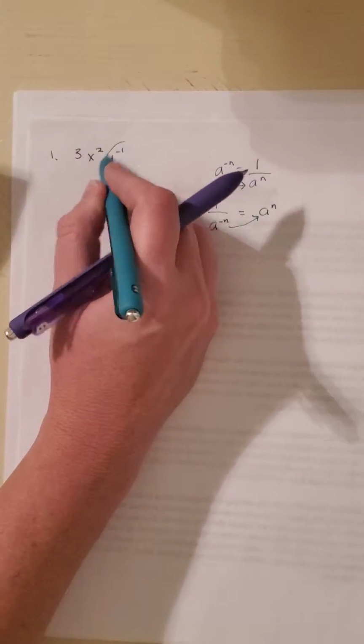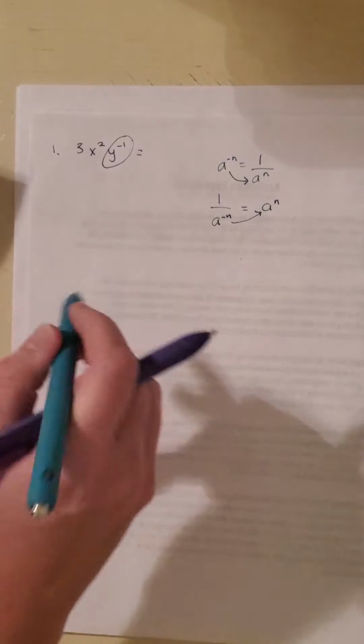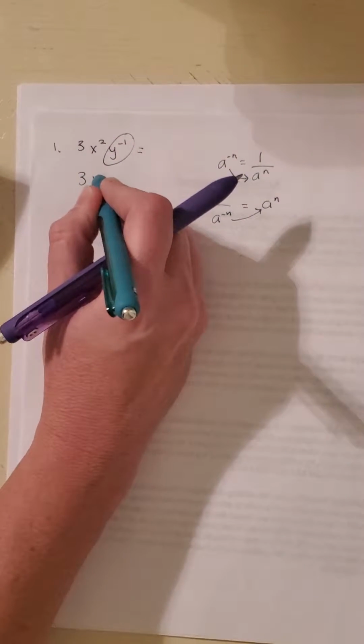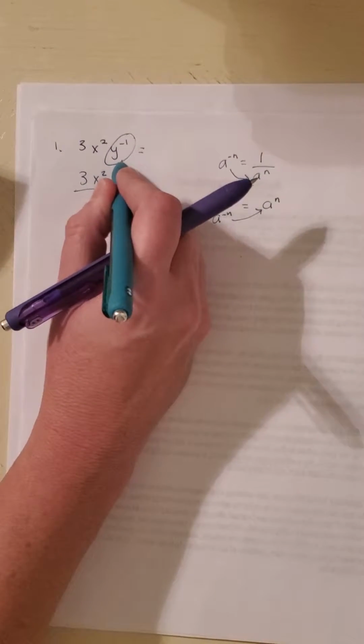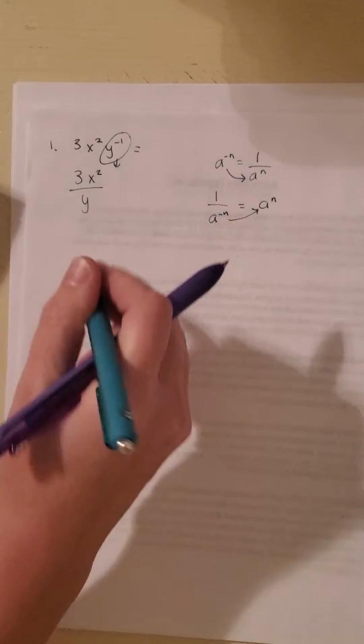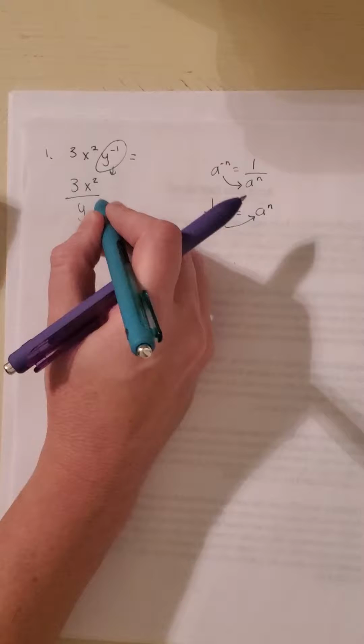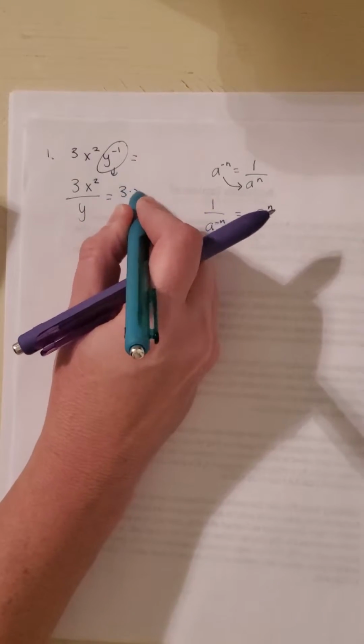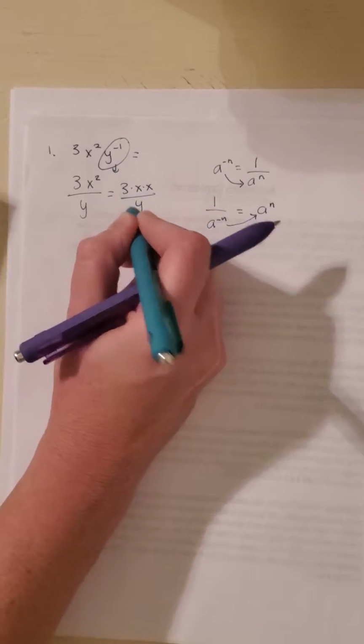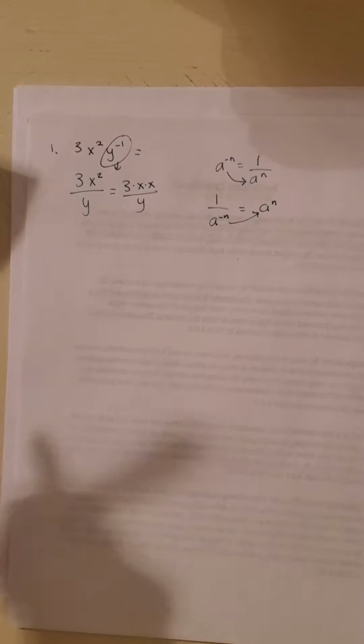All right, so all we need to do is evaluate this one item. So we're going to rewrite this as 3x squared over, this is going to drop into your denominator, y. And we could put y to the 1, but there's no need, which is equivalent to 3 times x over y. All right, next one, number 2.